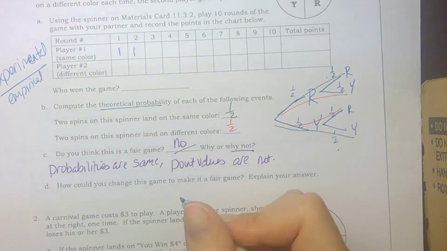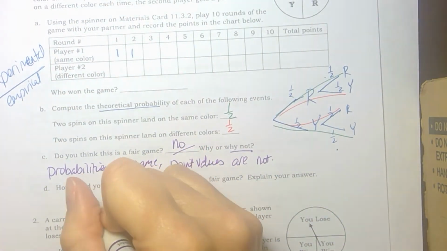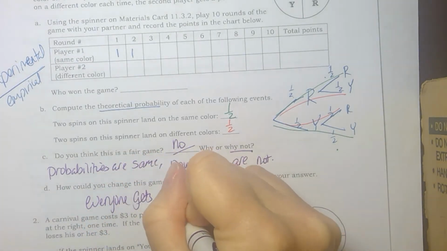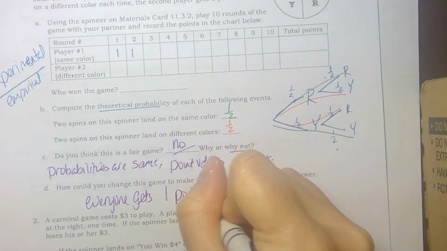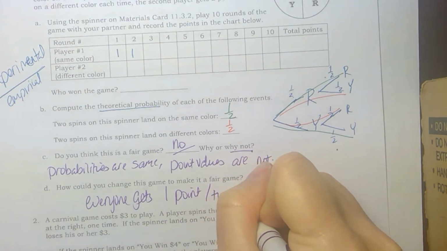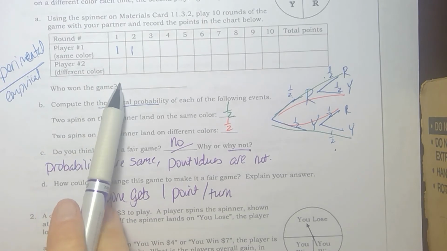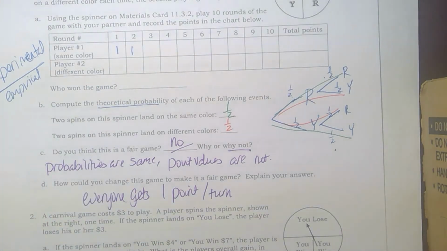Well, you could make everyone get the same points. Everyone gets maybe 1 point a turn when they win. If it lands on player 1's same color, they get 1 point. If it lands on different colors, player 2 just gets 1 point instead of 2 points. That would make it fair.